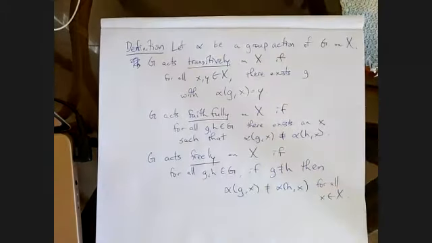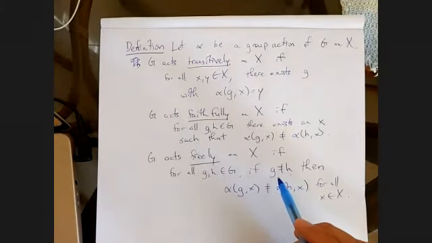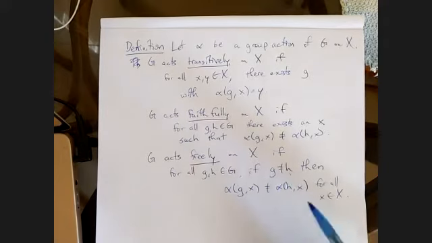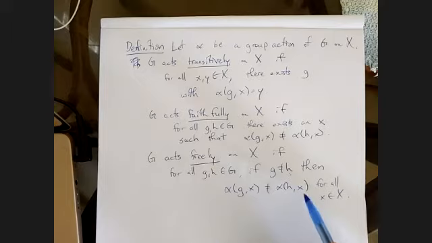But a free action is when, how I like to think of it, for any two different group elements, there's no relationship between how g acts and how h acts.